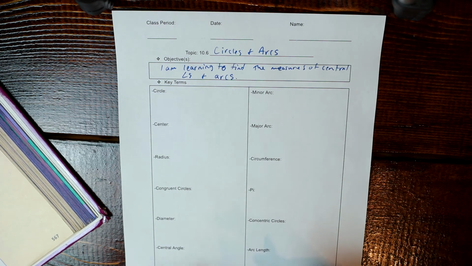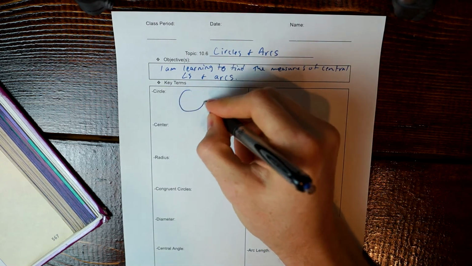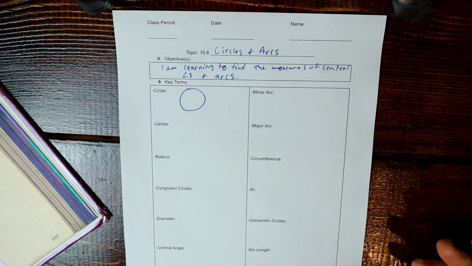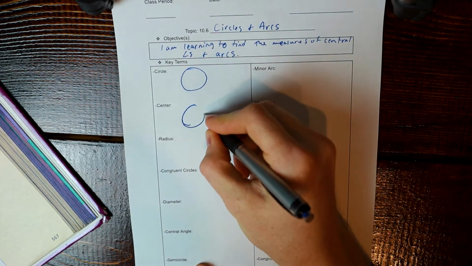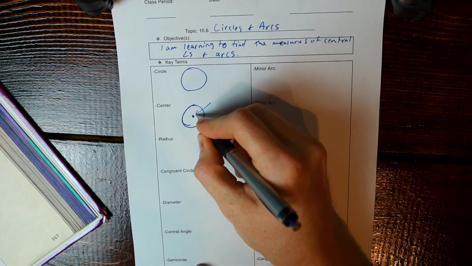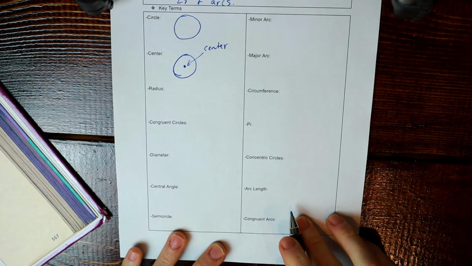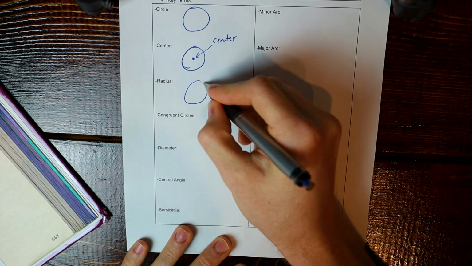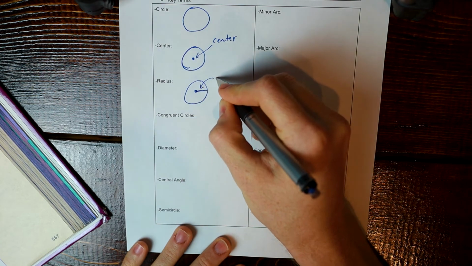But a circle is a set of all points equidistant from the center. So, of course, we all know what a circle looks like. The center would be right here. And then a radius would go from the center to any point on the circle.